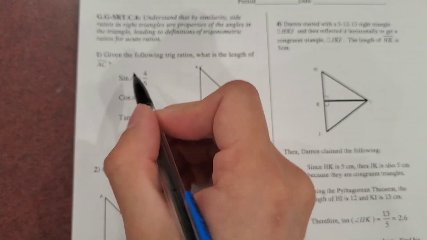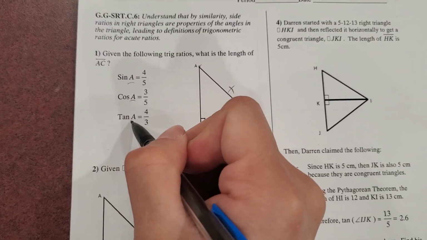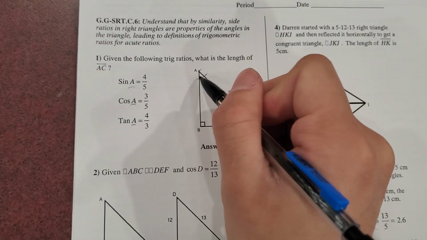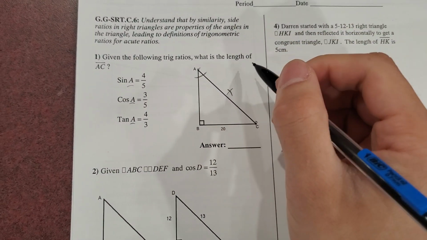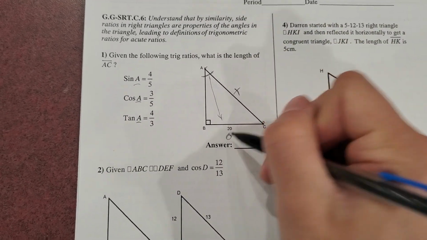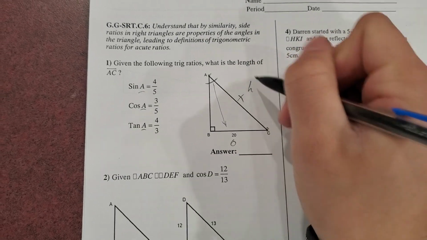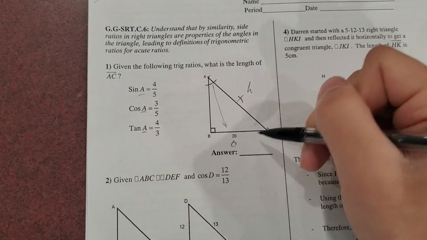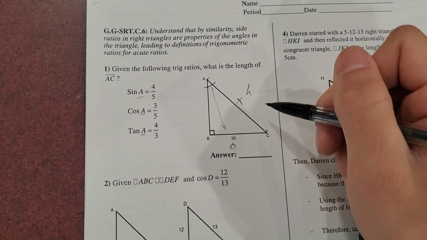So the main angle in this problem is angle A. So I want to use angle A as well here as my main angle. Now let me label my triangle. This is going to be my opposite side. Opposite, this is going to be my hypotenuse, and there's nothing for my adjacent. There's no value for my adjacent. So I only have my opposite and the hypotenuse side.